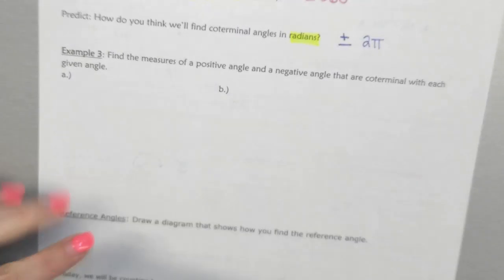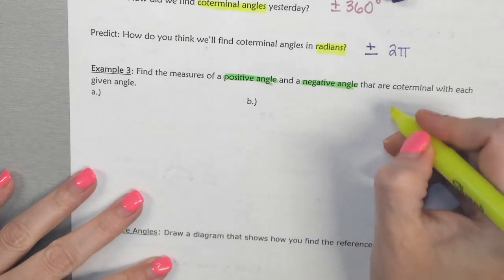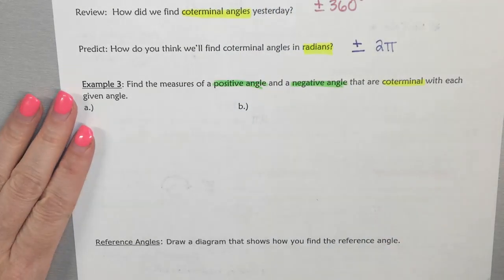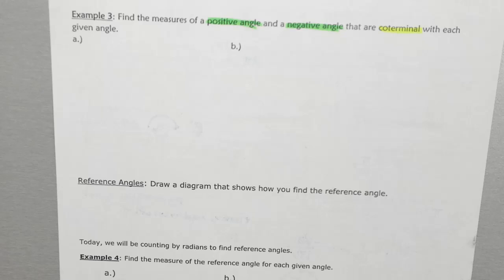So we're going to find the measure of a positive angle and a negative angle. So one has to be positive, one has to be negative. That's exactly what we did yesterday. And they have to be coterminal with each given angle. Okay, so the first one we're going to do is 4 pi over 3.